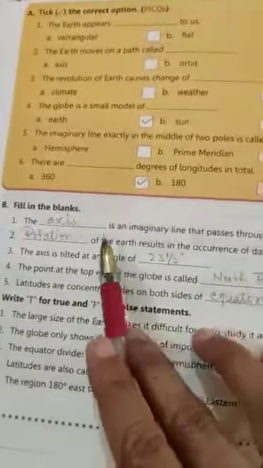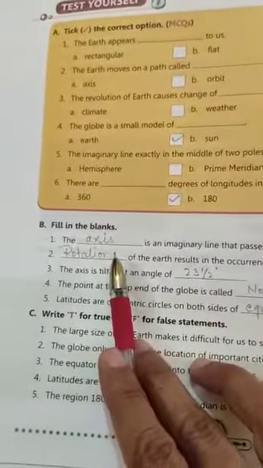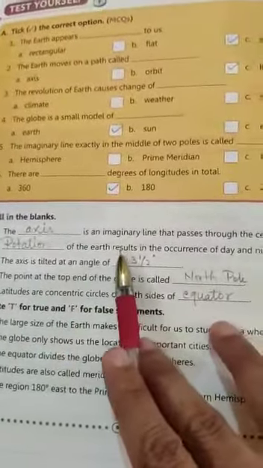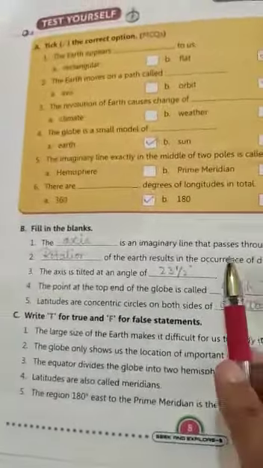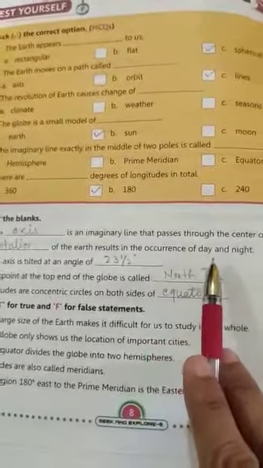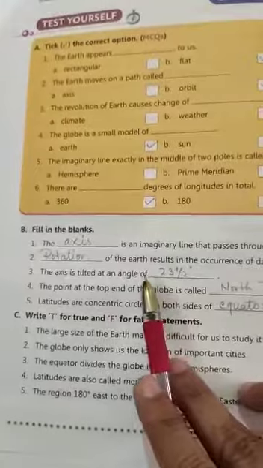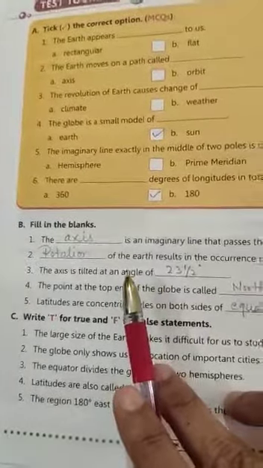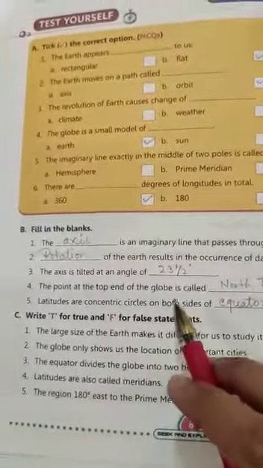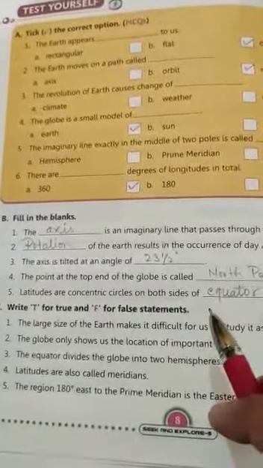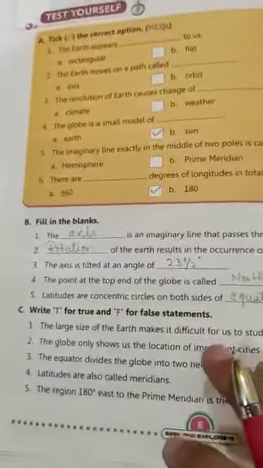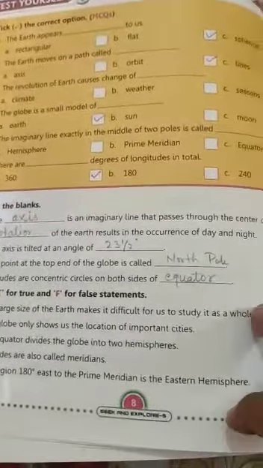Now coming to the fill in the blank section, you need to put the appropriate word. Here, the axis is an imaginary line that passes through the center of the Earth. Now coming to the second question, rotation of the Earth results in the occurrence of day and night. So the appropriate word to be put here is rotation. Now the axis is tilted at an angle of 23.5 degrees. Now the point at the top end of the globe is called North Pole, and latitudes are concentric circles on both sides of the equator.